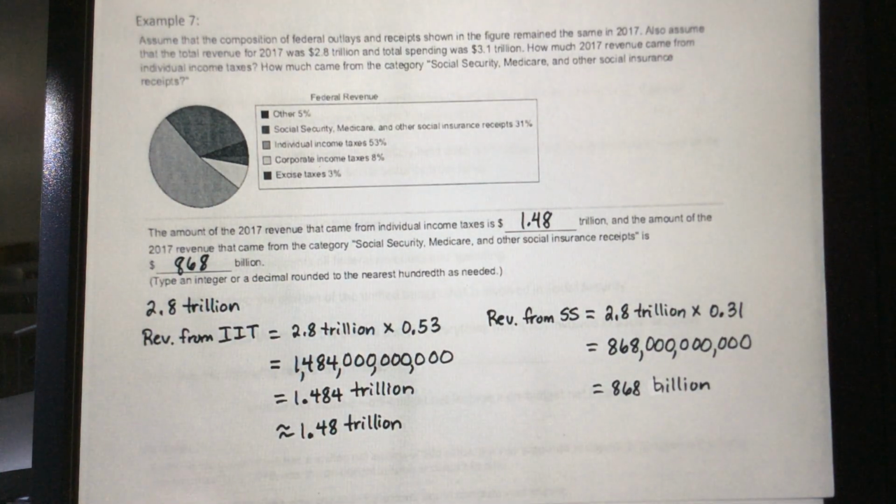Okay, so that's the amount that came from Social Security, Medicare, and other social insurance receipts.